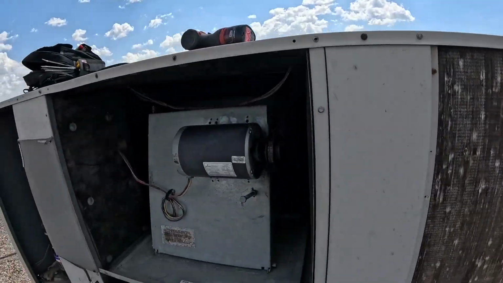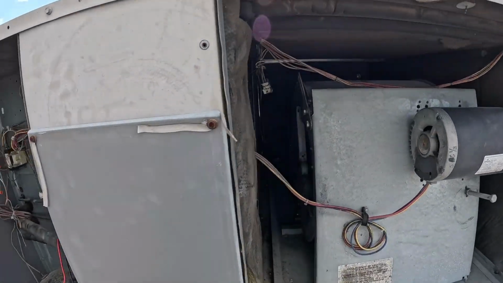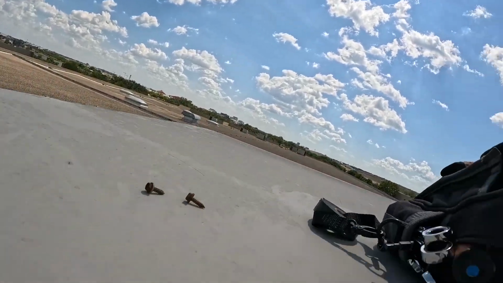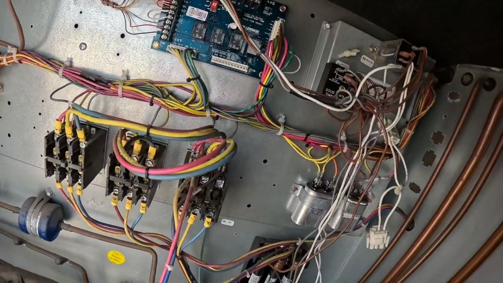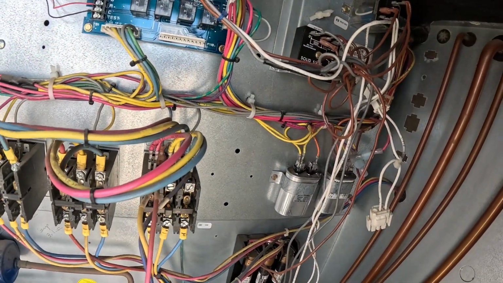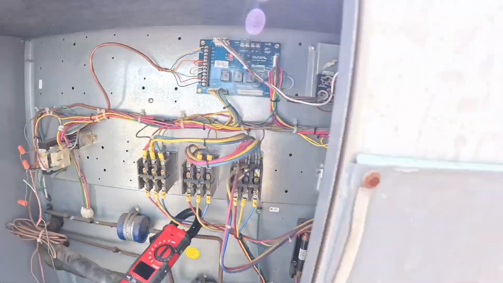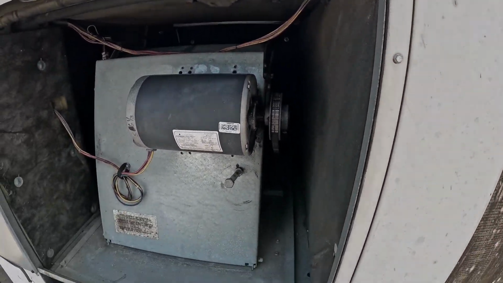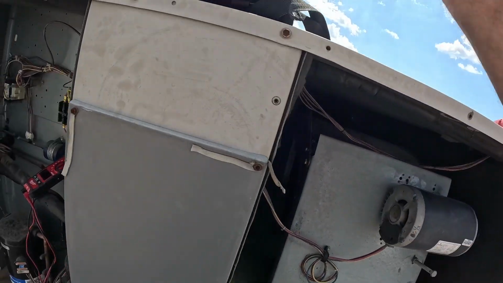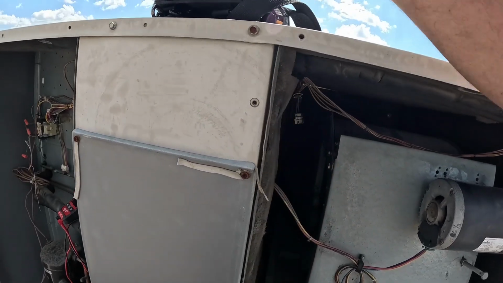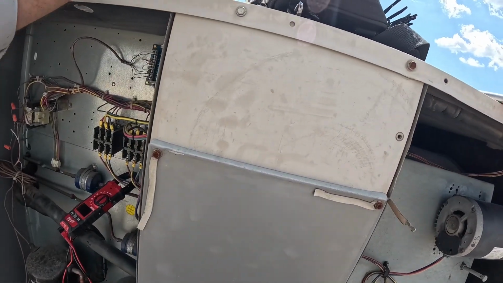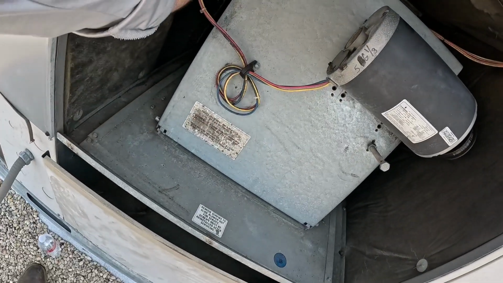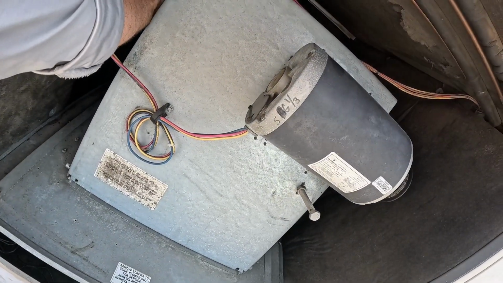Okay, well, I'm going to tighten the belt and then I'm going to check the capacitors as well. I just want to tension our belt. Let's see. Let's see if this one is big enough. Wait, what?